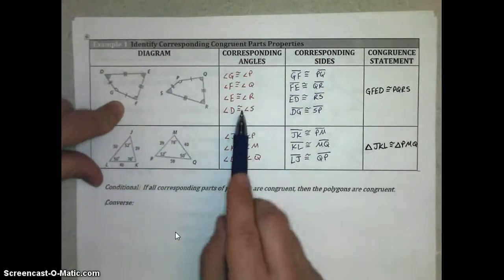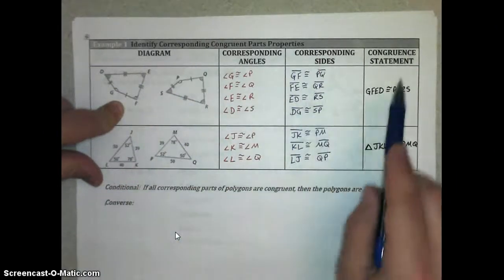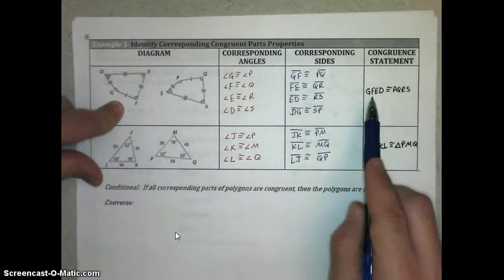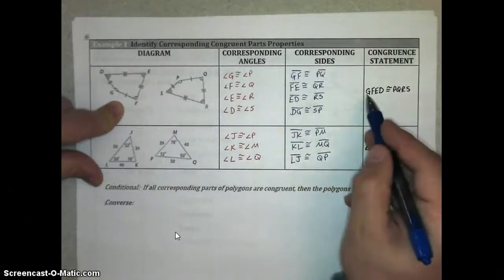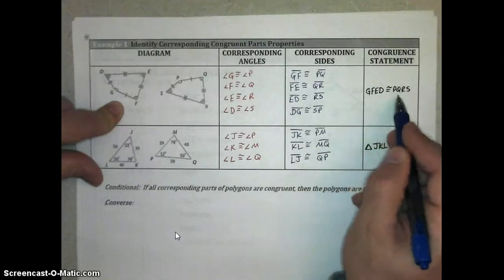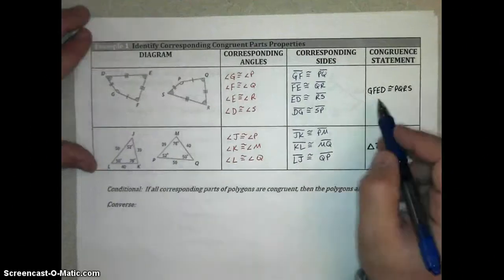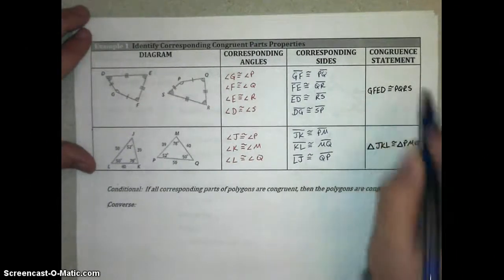Since all the corresponding angles are congruent and corresponding sides are congruent, we say that these two polygons are congruent like this: GFED, PQRS. That order is very important. G corresponds to P, F corresponds to Q, E corresponds to R, and D corresponds to S.